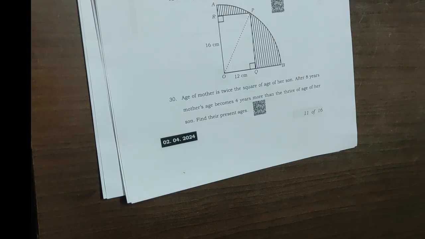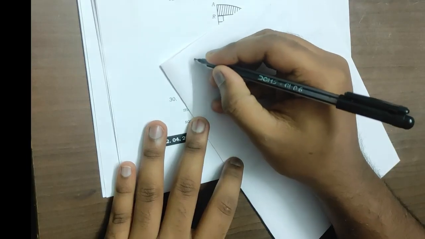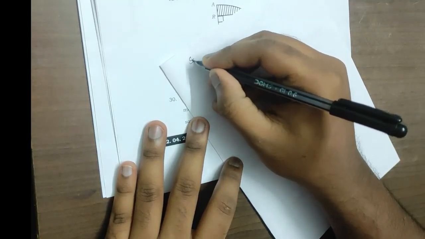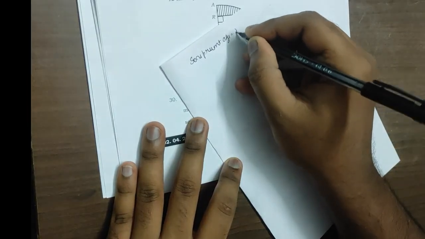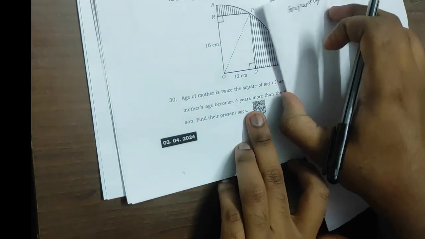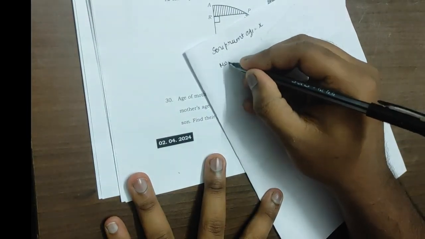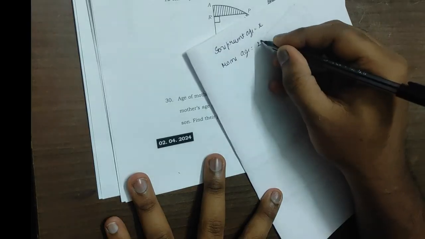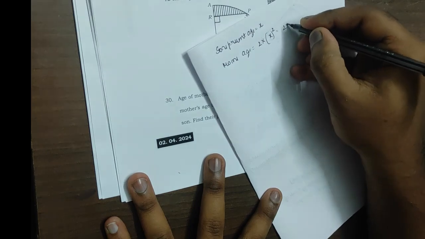To solve this kind of question, you have to consider the ages in terms of x. Now let us consider the son's present age. The son's present age is x. The mother's age is given as twice the square of the age of her son, that is 2x square.